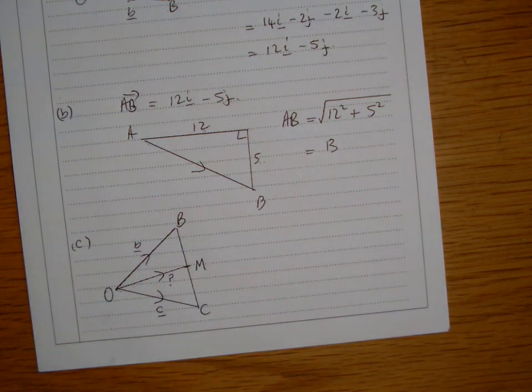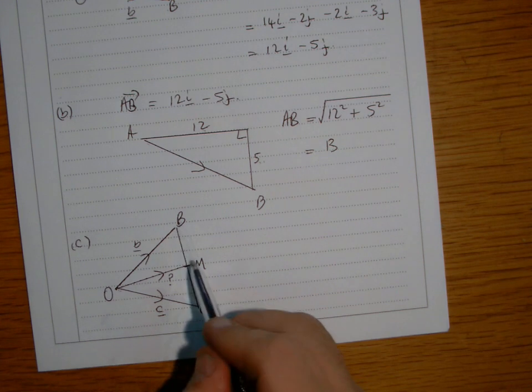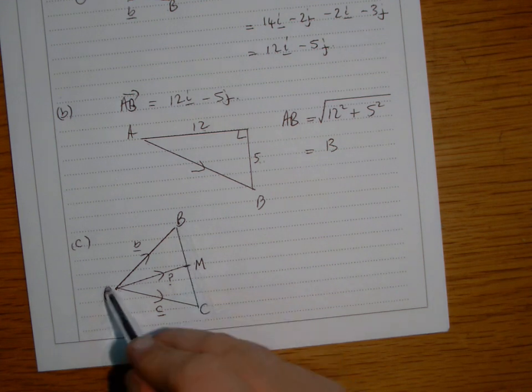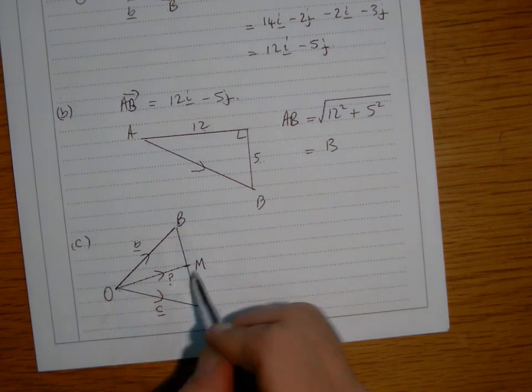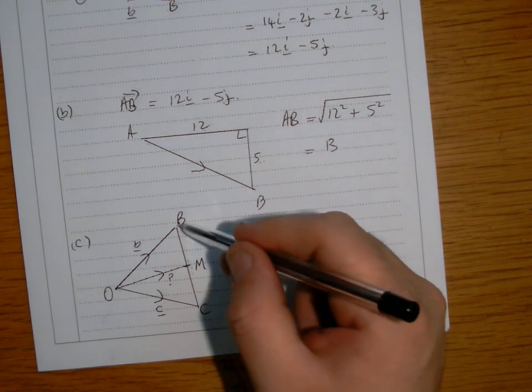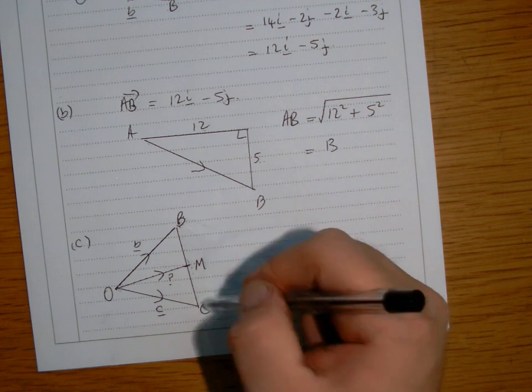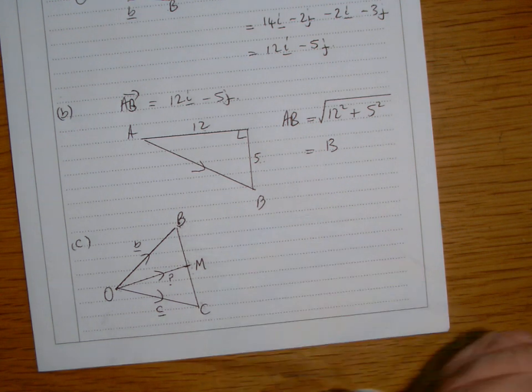We want OM. If you think about it, you can get from O to M by going O to B plus then B to M. You can go along that path, OB, BM. And BM is going along the same path as BC. So if we can work out BC, we could then just halve it to get BM.